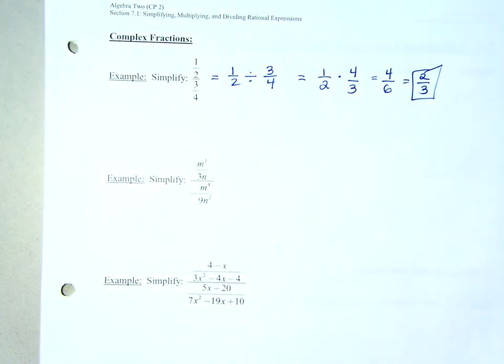Basically, all you need to know is these are going to look terrible. Write it as a normal-looking division problem. Write that as a normal-looking multiplication problem. And go. The simplifying is a little bit different, though, in the next one.